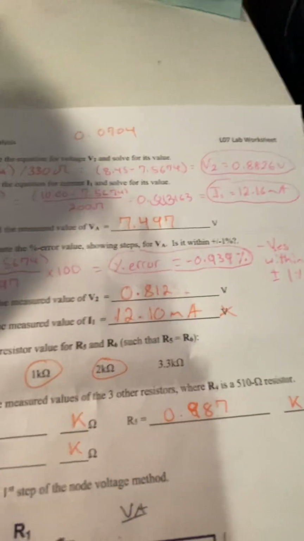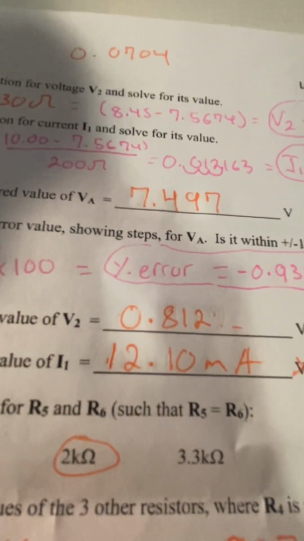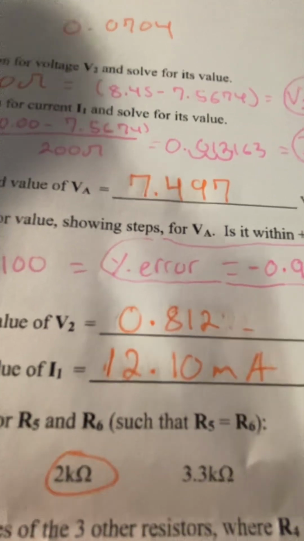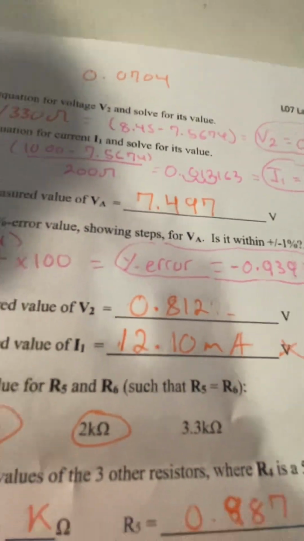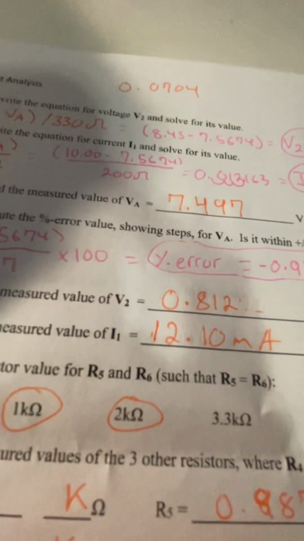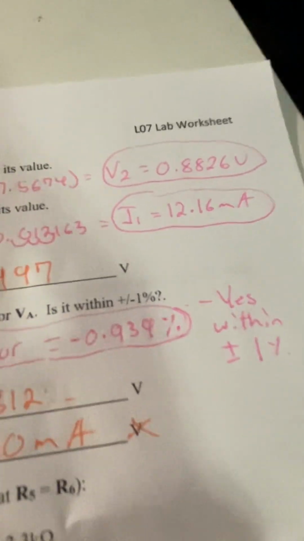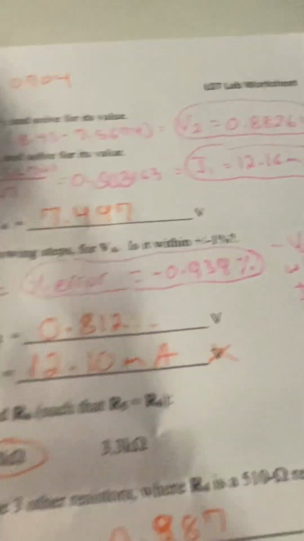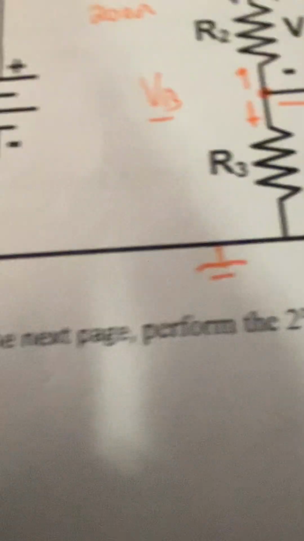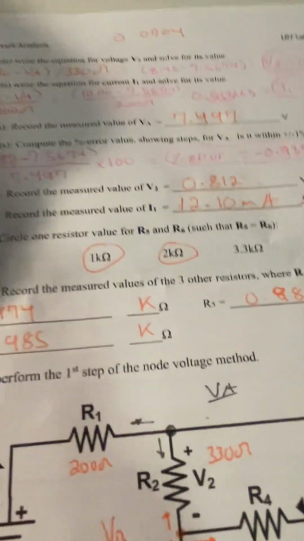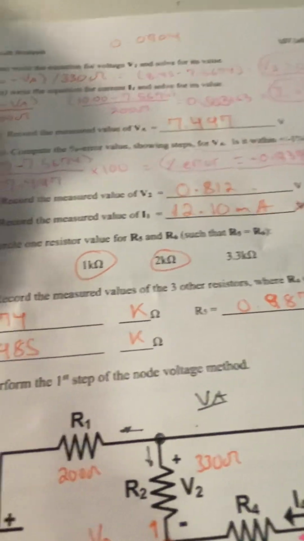And also when I measured that node voltage at VA, I got around the same. It had some error, but not a lot. And same for the theoretical, I got 12.16 milliamps and 0.0862 volts at voltage source 2. So at that V2. And when I did my measurements, that's what I got from my circuit.